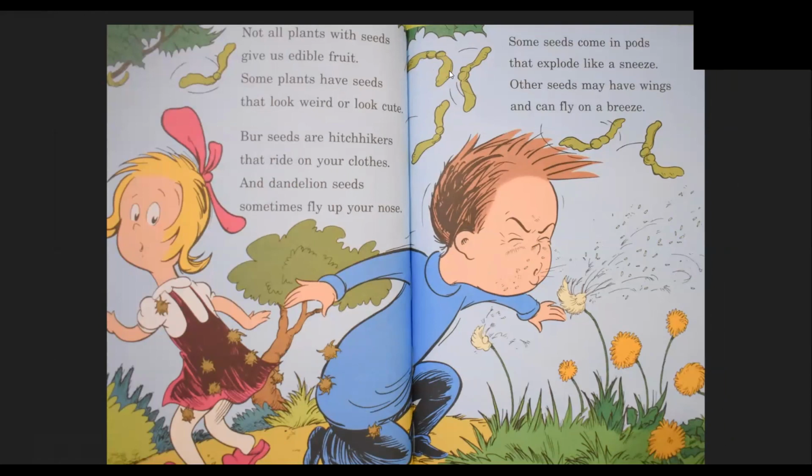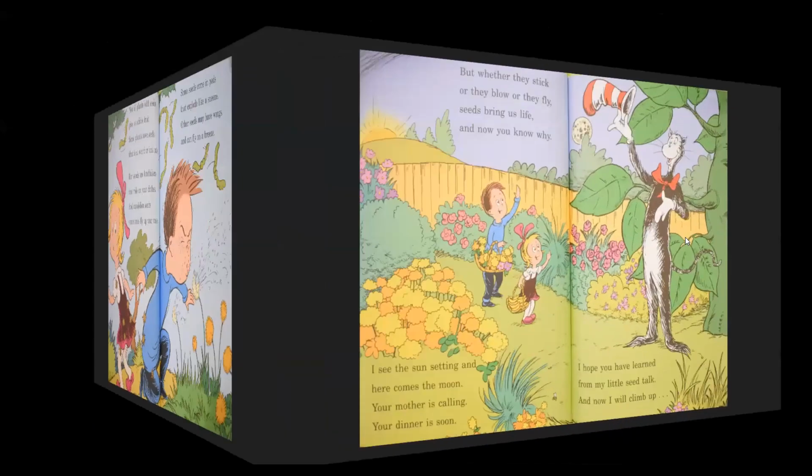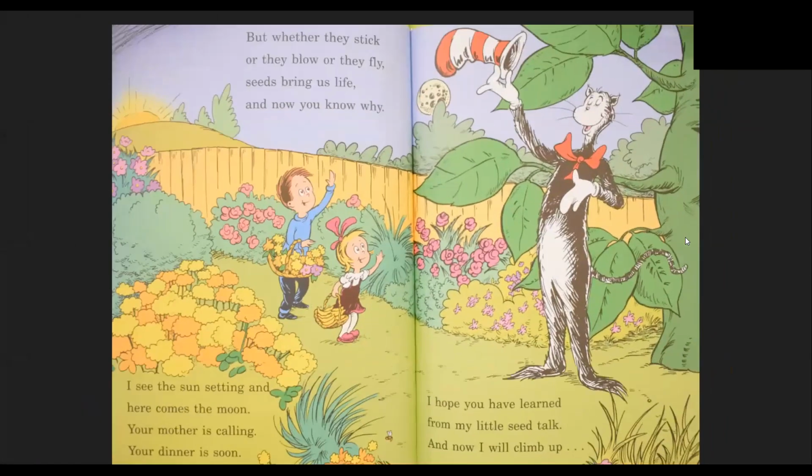Look at these ones, they all look like they're flying. You see how this one looks like it exploded when he sneezed on it? But whether they stick or they blow or they fly, seeds bring us life, and now you know why.